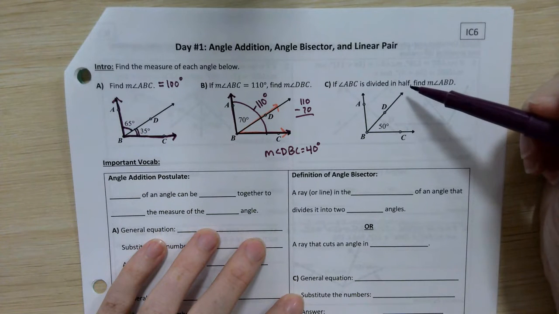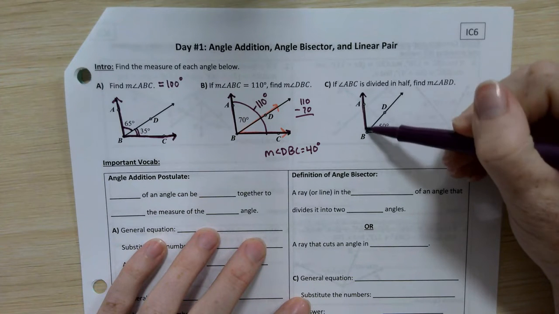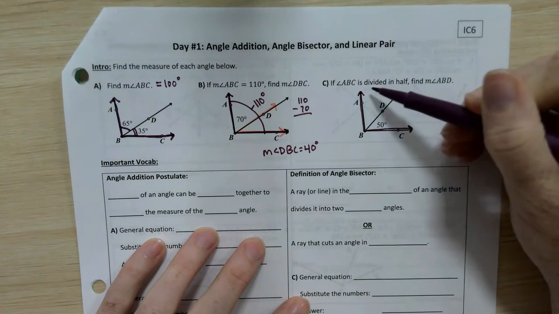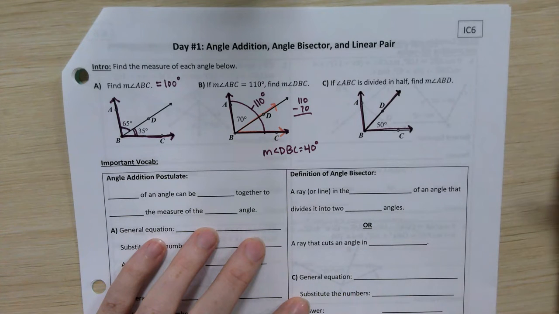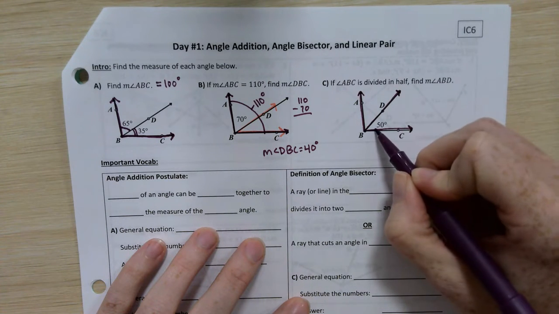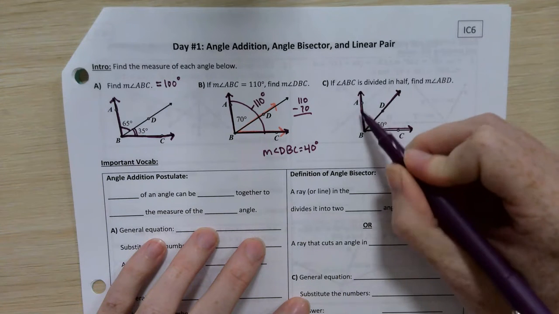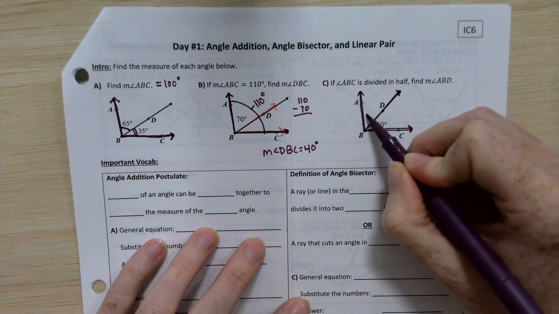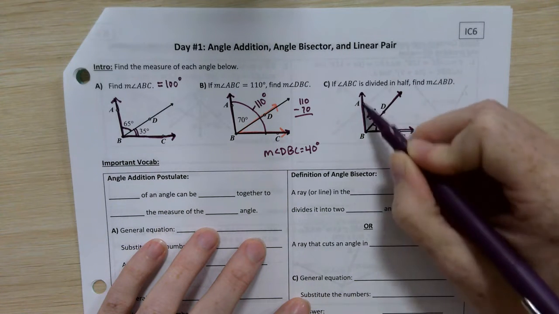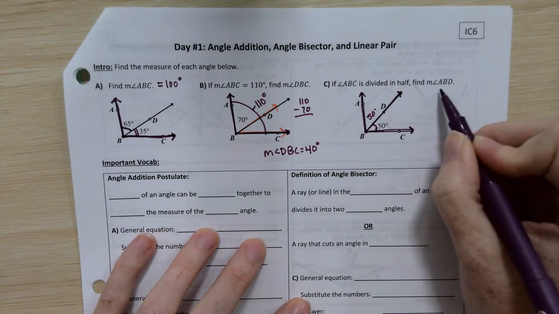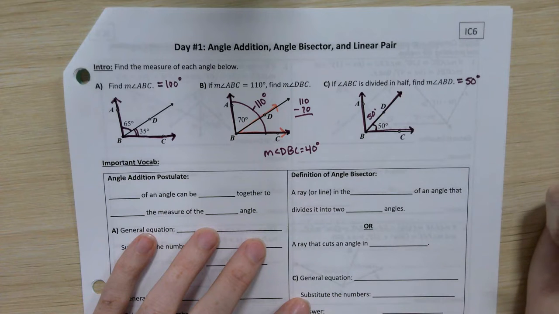Last but not least, in example C here for the intro, they're telling us that angle ABC, so again this full angle, has been divided in half. So this ray BD is dividing that angle exactly in half. Which means if this rotation here for angle DBC is 50 degrees, then this one for angle ABD would need to be the same. Using that idea, the measure of angle ABD is exactly what we just tracked down. That would be equal to 50 degrees, so that angle would be divided exactly in half.